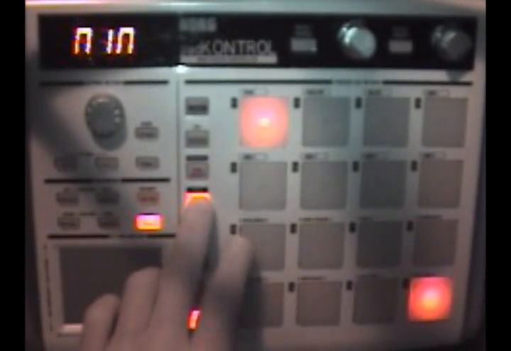And just like the scales, you can select the root note by these 12 pads here, and you can also move up and down octaves.